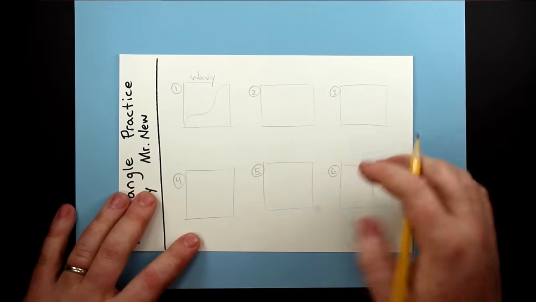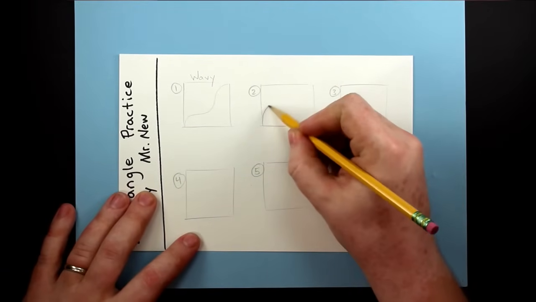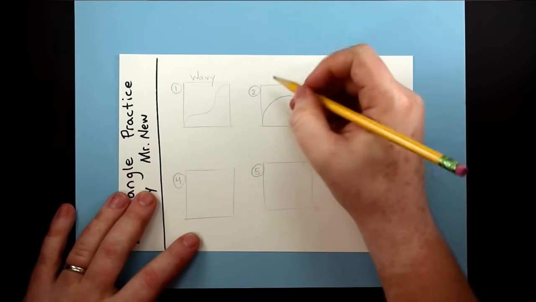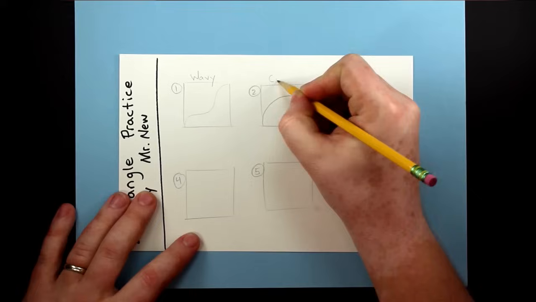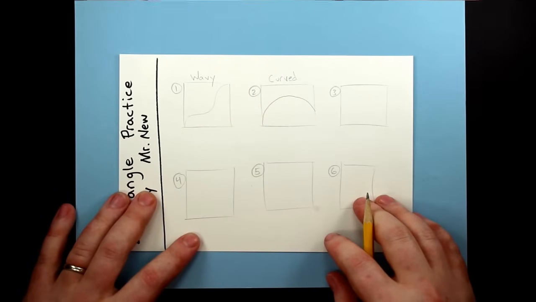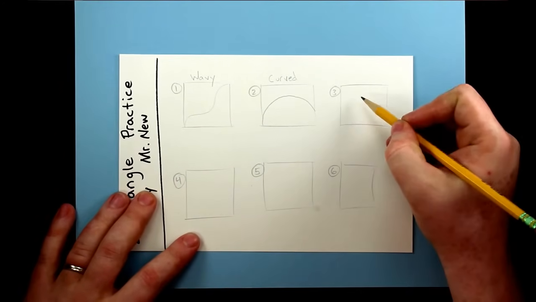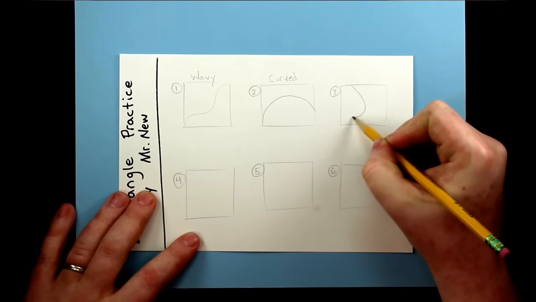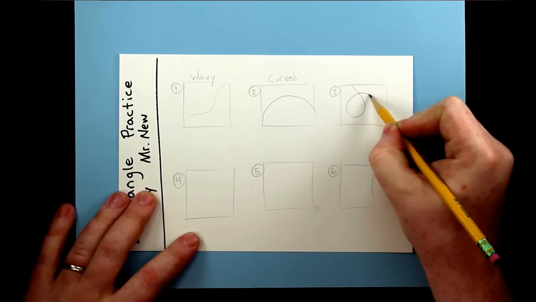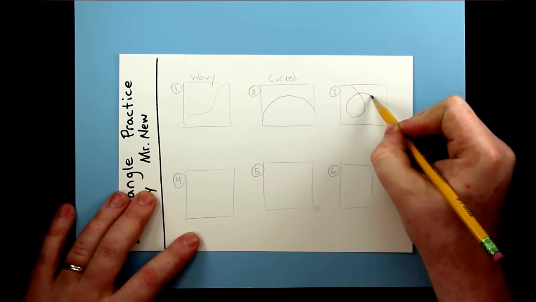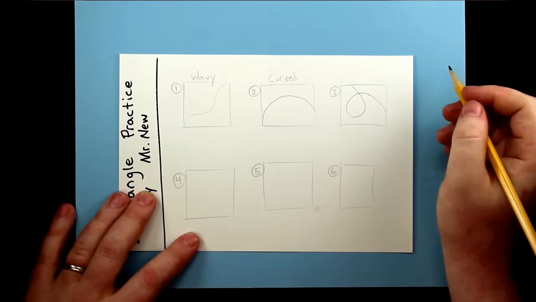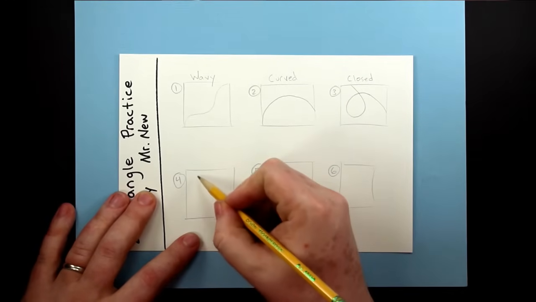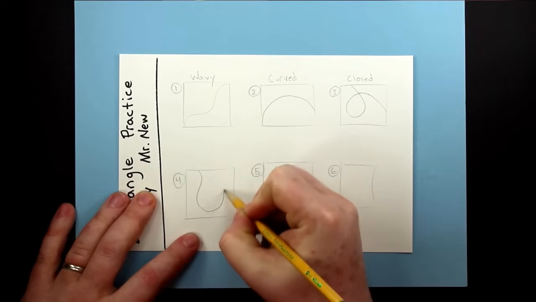The second type of string we're going to make is a simple curve. It's just like the wavy, except it only curves once instead of curving back and forth. The third type of string that we're going to create is what we call a closed loop. This is where we loop around and the line crosses itself. The fourth kind of string that we're going to make is what we call an open loop.